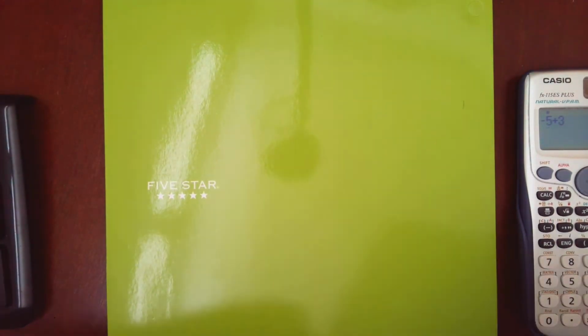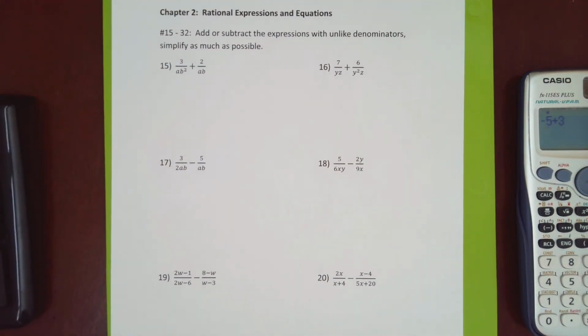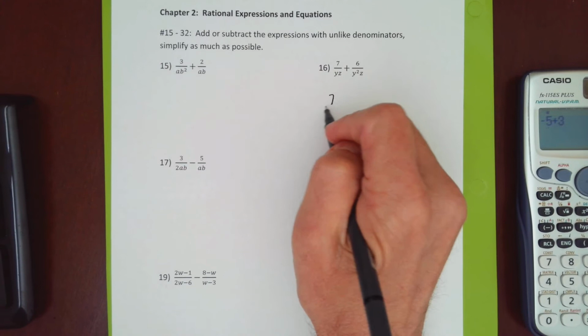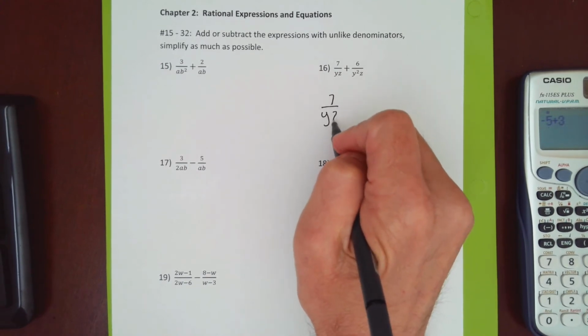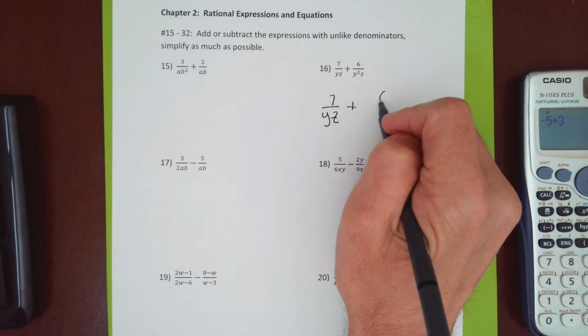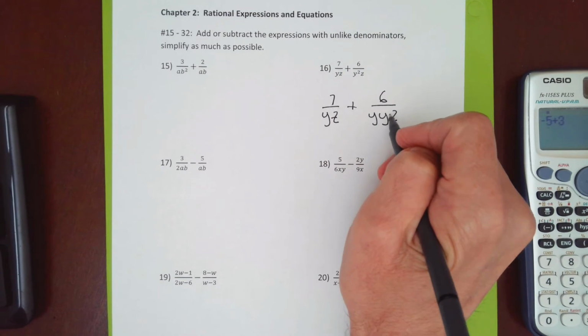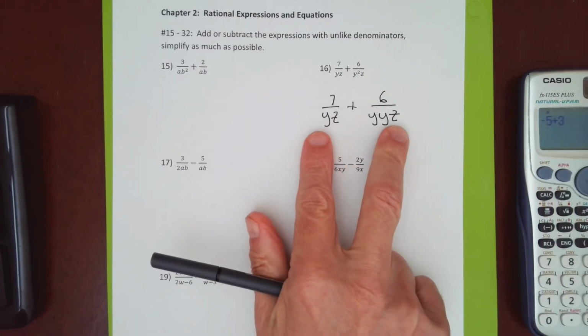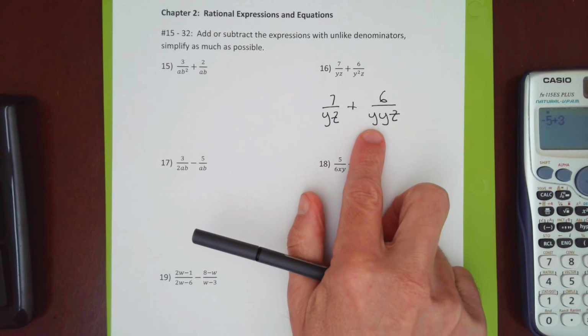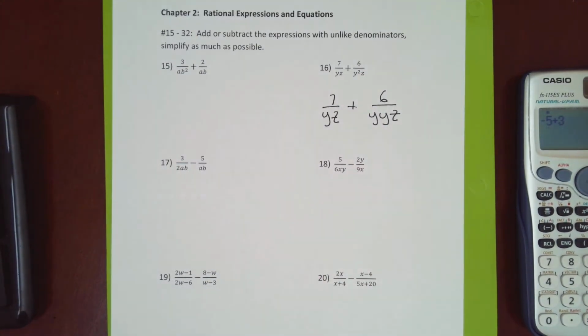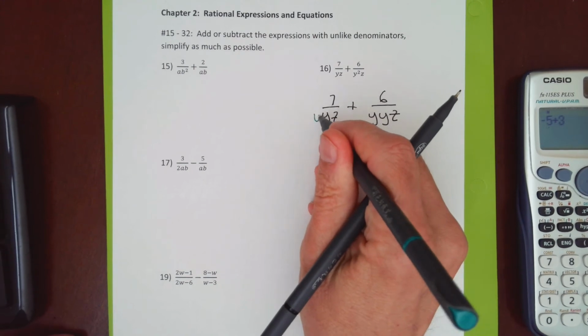And in order to add or subtract when you don't have the same denominators, you need to make the denominators the same. Our problems pair up pretty nicely, so I'm going to start with 16. 16 doesn't have the same denominator because the fraction on the right has more y's than the fraction on the left. If I look at the two fractions and I expand the denominator, both denominators have a yz, but the second denominator has an extra y. What I'm going to do is make the fractions have the same denominator. I'm going to work on that left fraction, and I'm going to make it have two y's in the denominator.